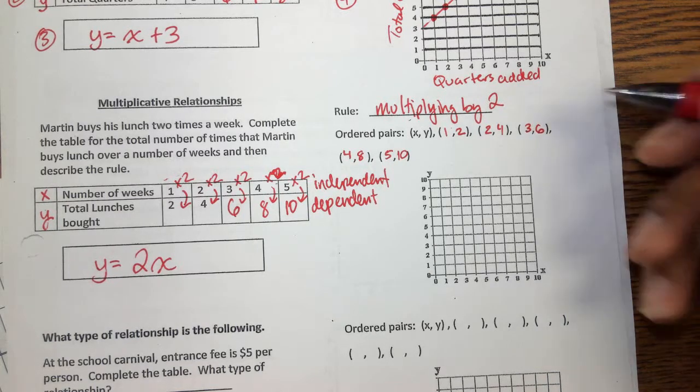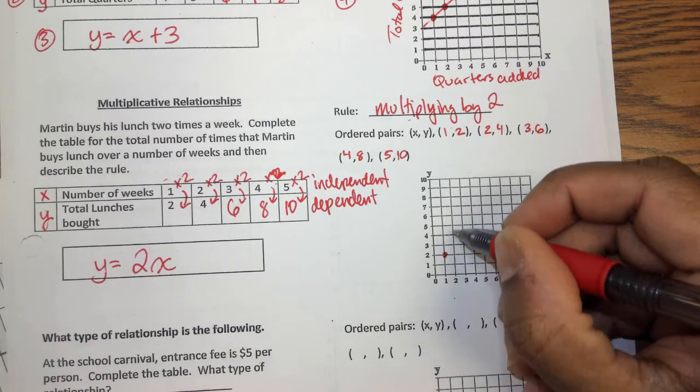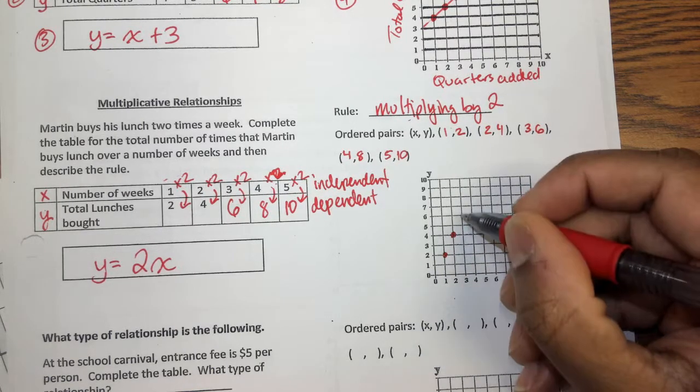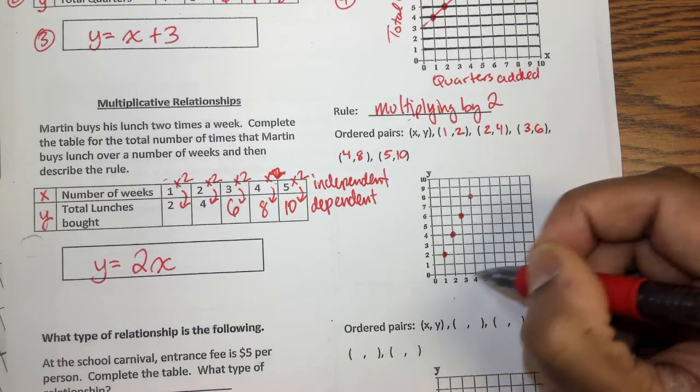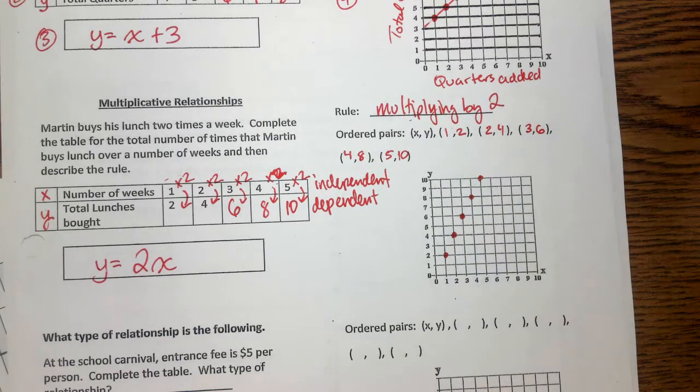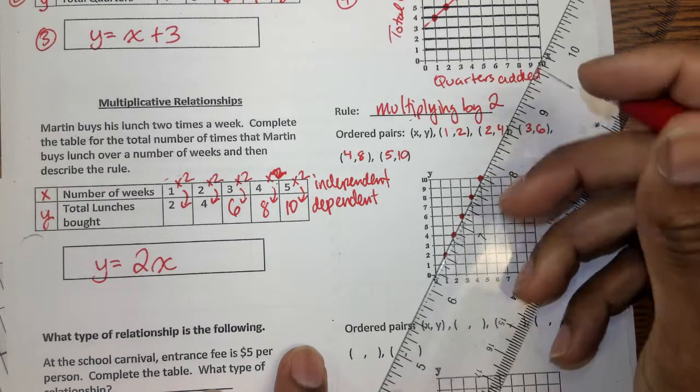So I plot my points. For 1 was 2. For 2 it was 4. For 3 I had 6. For 4 I had 8. 5 I had 10. If you need me to slow down, just raise your hand and we can pause the video.